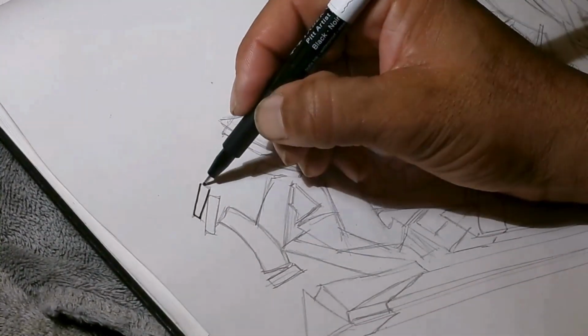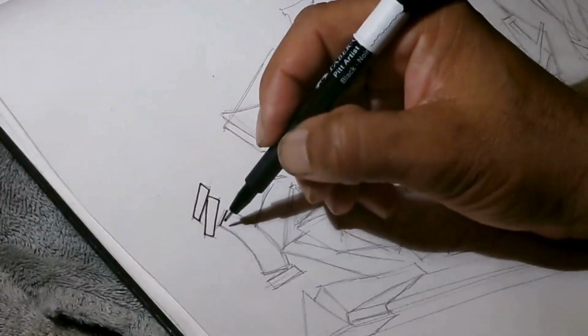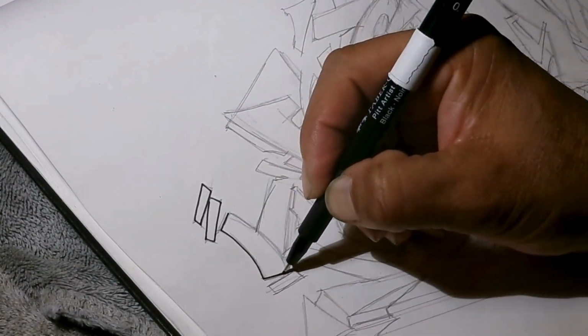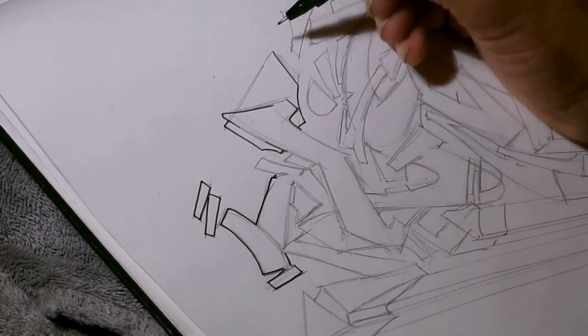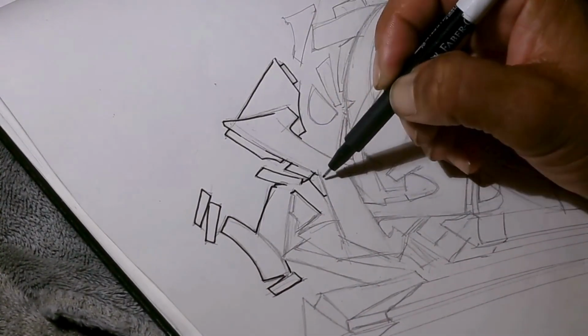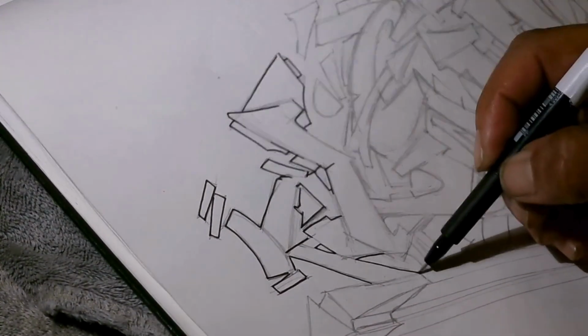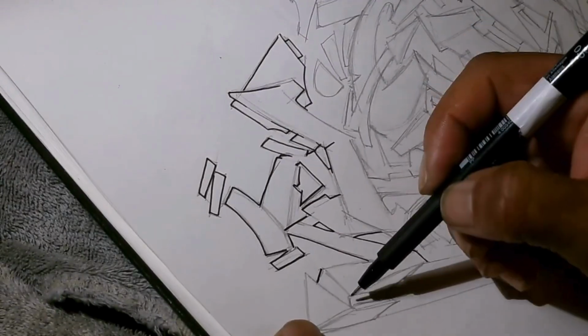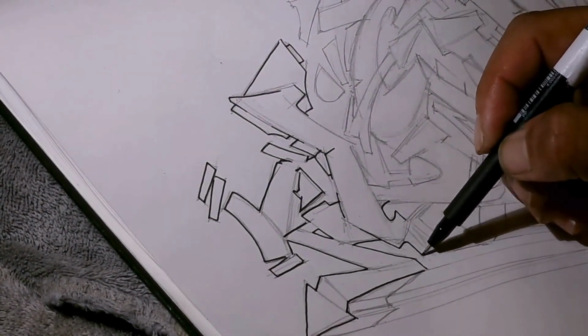Stage 4, inking the piece. Now we have come to the inking stage. I leave the pencil lines visible so I can carefully trace over them with the ink later. I will erase the pencil marks once the drawing is complete. First I use a fine point pen to outline the letters. After that I begin inking again with a thicker pen.